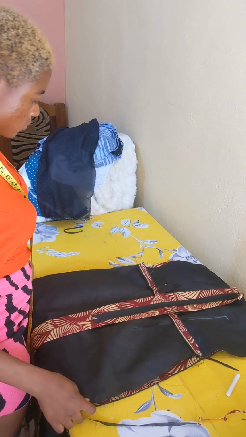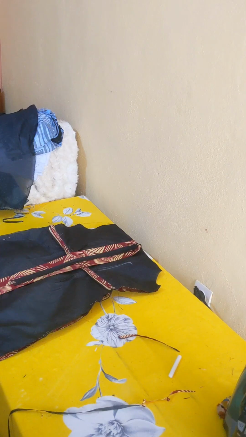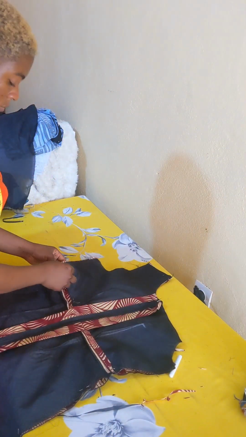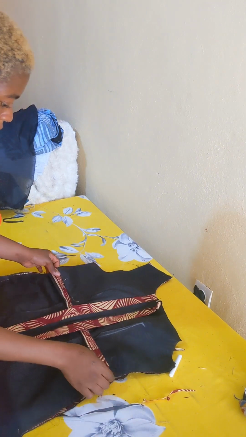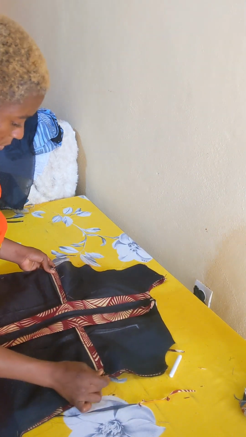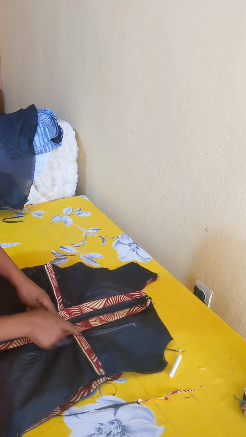Remember, I took that rope 1 inch in and now I'm going to go out by 1.5. Guys, this part is very important. As you can see, when I joined these two, they are not even because of the inches I took at the back, which is affecting my corners, but nevertheless I'm going to make sure I sew them together equally.